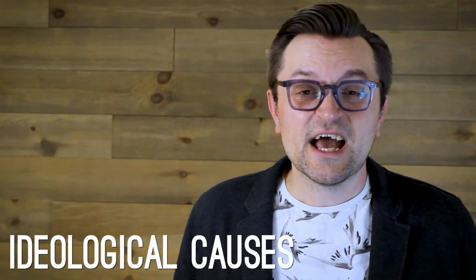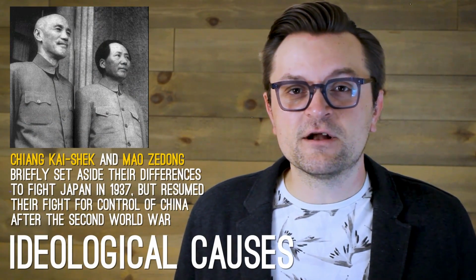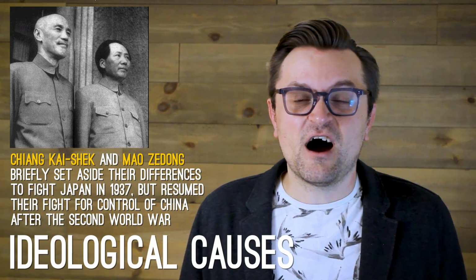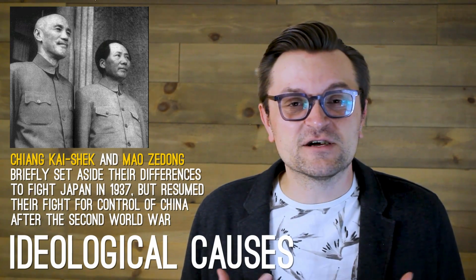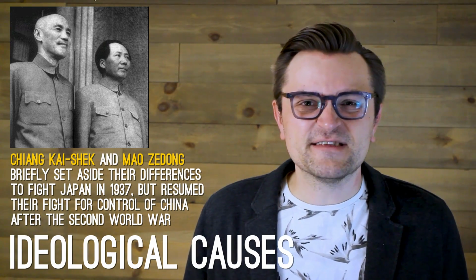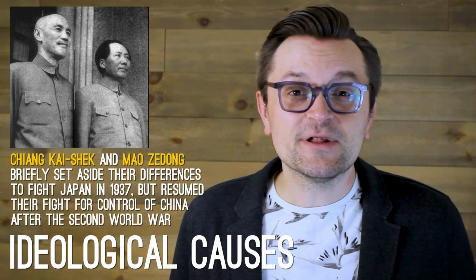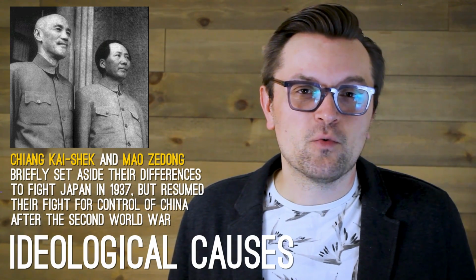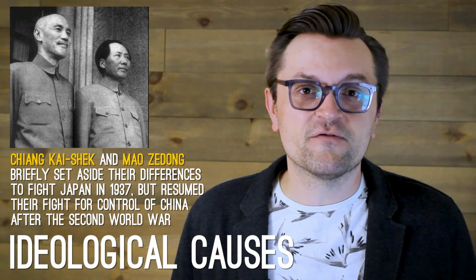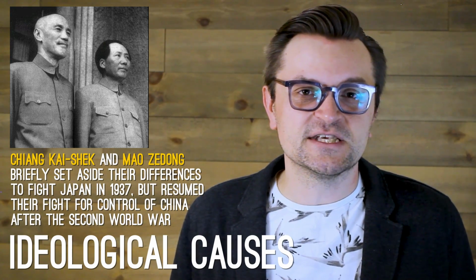Finally, ideological differences can also lead to war when groups of different ideologies are again trying to battle to control a particular state. And again, we often see this in civil wars. An example of this is the Civil War in China, where the communists and nationalists fought for control over the Chinese state after the end of the Qing dynasty.